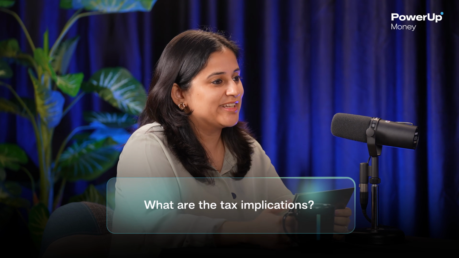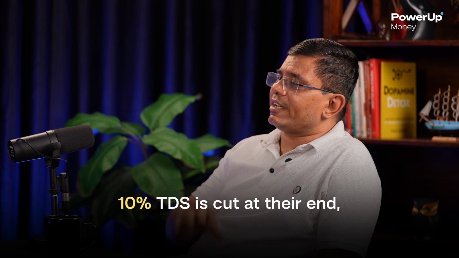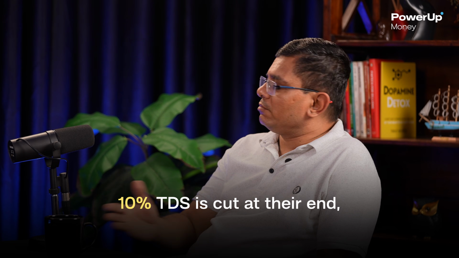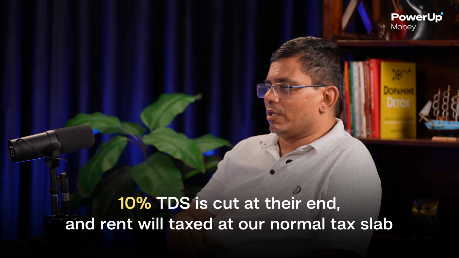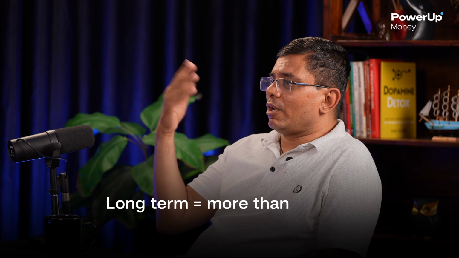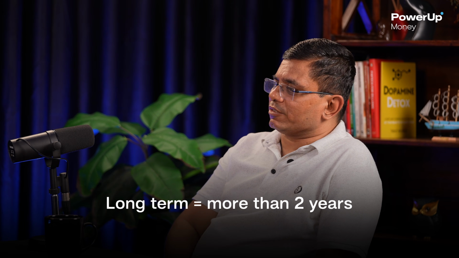No, makes sense completely. I wanted to ask how the tax implications are. 10% TDS is cut at their end. Tax implication: the rent will be coming and it will be added to our normal income tax slab. Whereas the property appreciation, if it is long term, will be taxed at 12.5%.